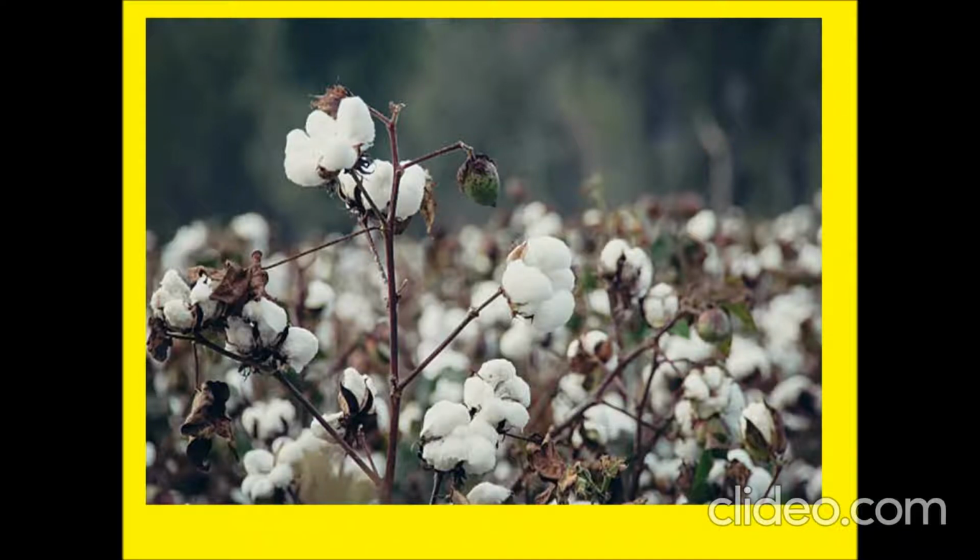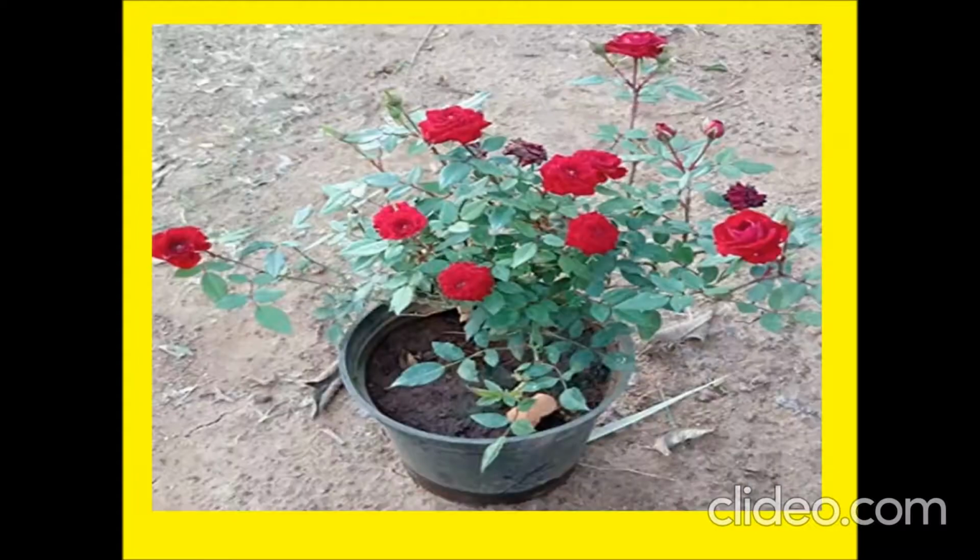If you see this example, children, this is a cotton plant. You will see that it has many branches. Am I right? So this comes into the category of shrubs. Children, now see some more example of shrubs. This plant is a rose plant. Again, this plant is not that very big plant. It has many branches. So this plant also comes under the category of shrubs.